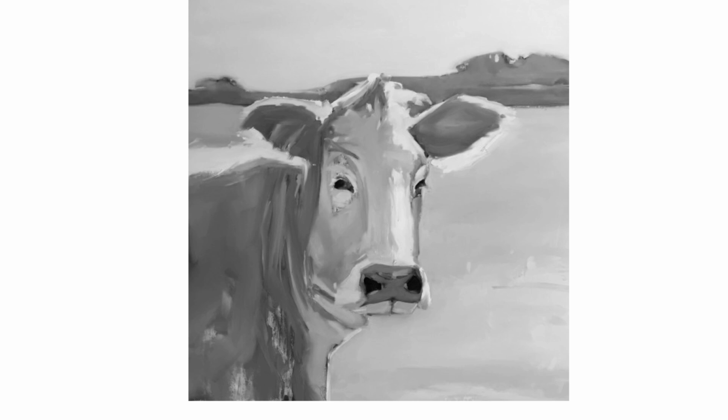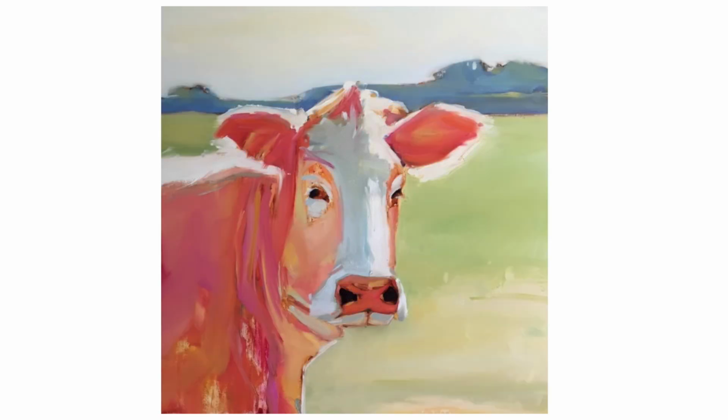So I turned my pink cow into a black and white version, and you can easily see the various shapes of different values. And I know just by looking at the values where the shadow areas are in this painting, and I can see where the light's hitting. I could even feel the sun on the pasture and around the cow's ears. And when you look at it this way, you don't know it's a pink cow, but it is. So let's look at more.